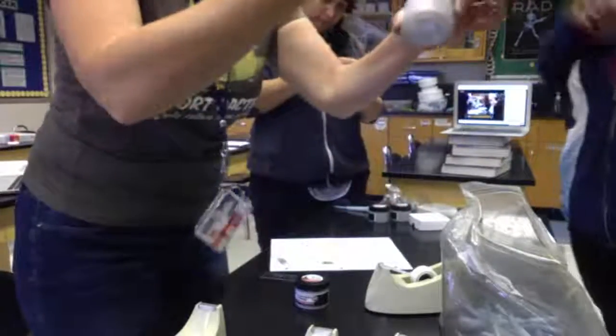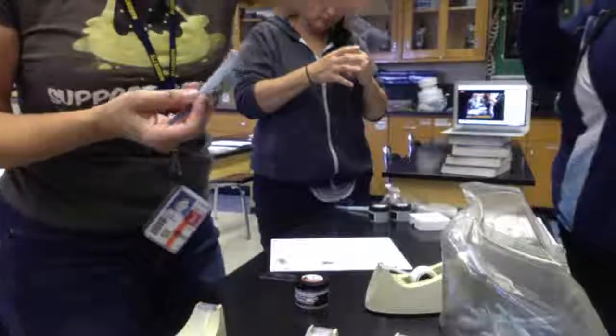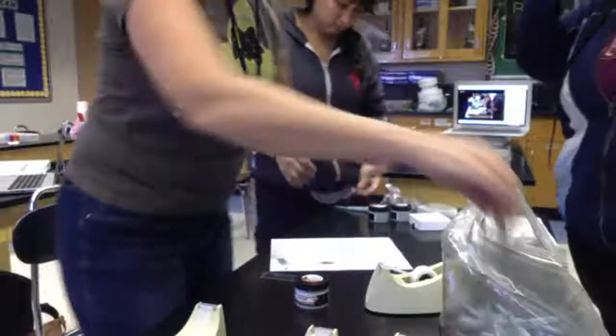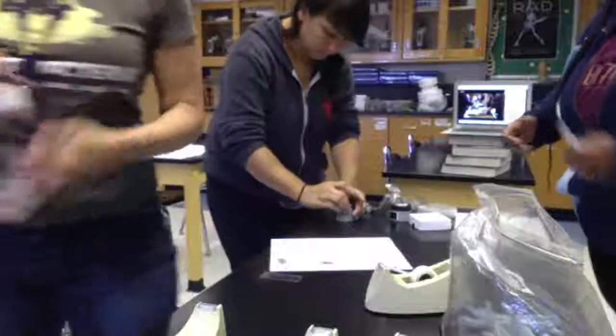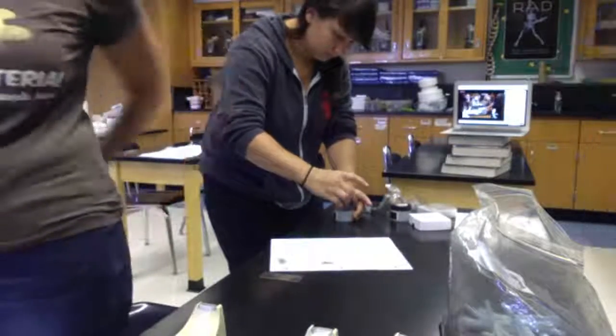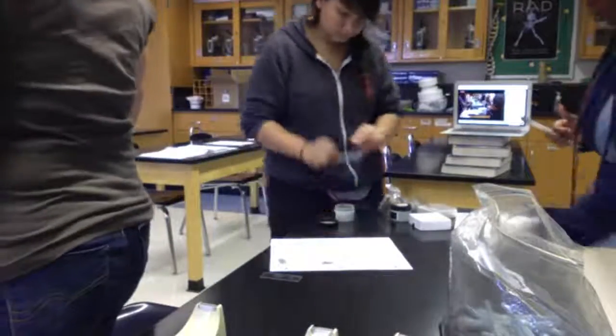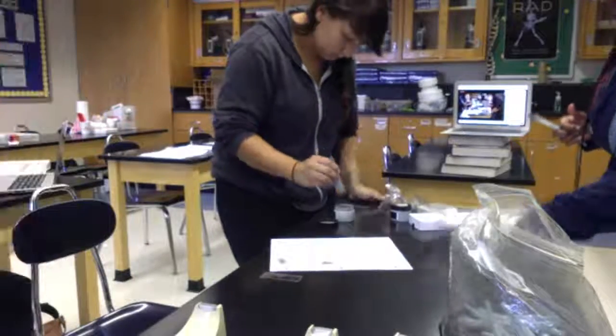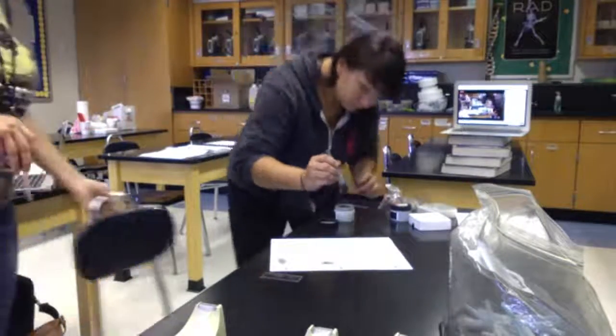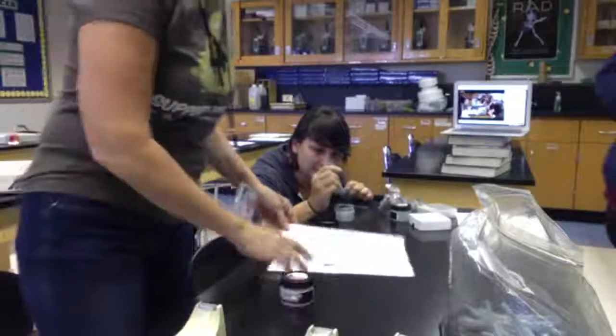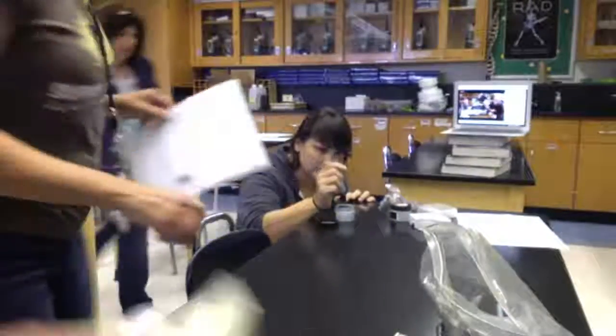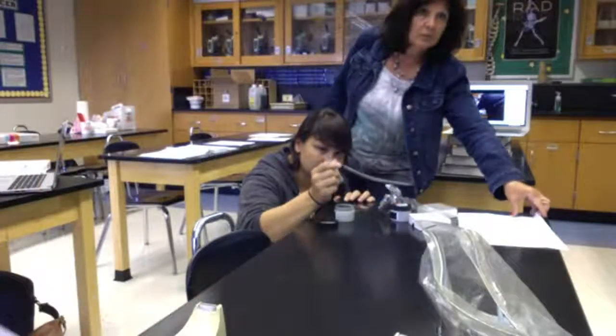Did you get your powder? Now, the powder is pricey, but for this, it doesn't matter. We just want to try it out. The powder is expensive, so you want to conserve it. You can use it from year to year.